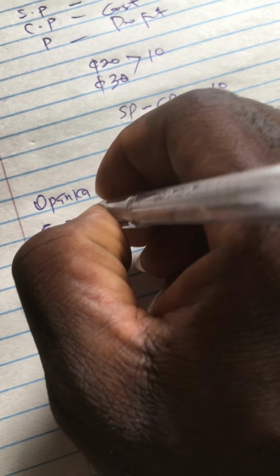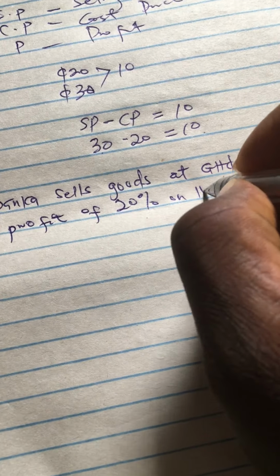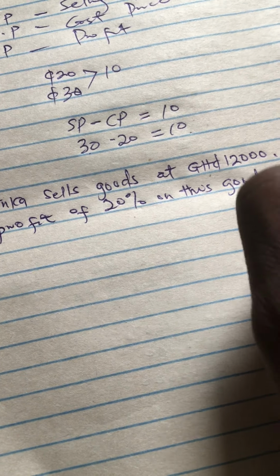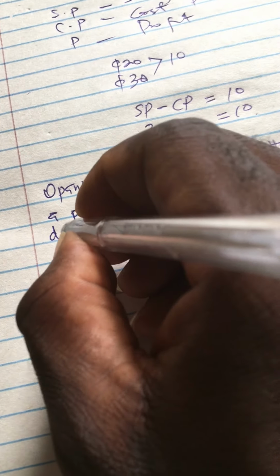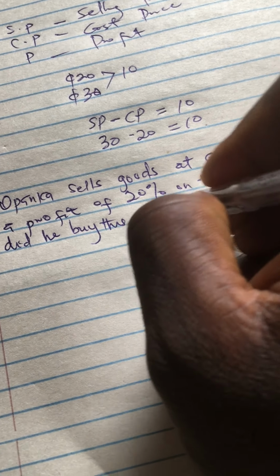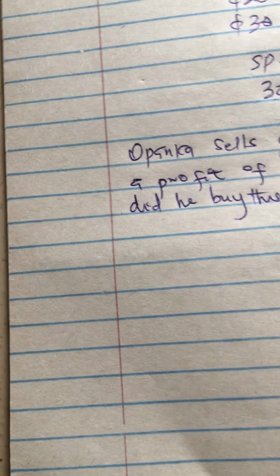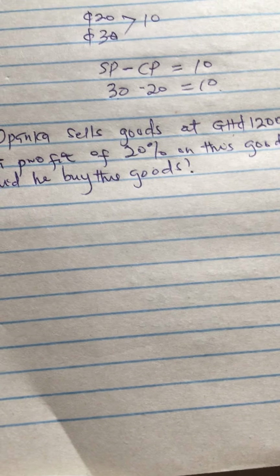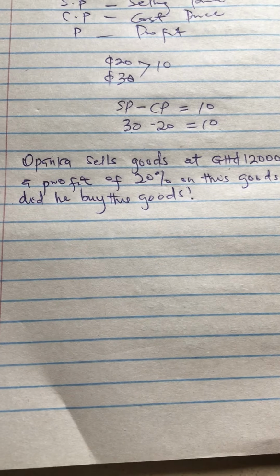He makes a profit of 20% on these goods. How much did he buy these goods? Right, and so Opanka sells goods at 12,000 Ghana cedis. He makes a profit of 20% on these goods. How much did he buy the goods?